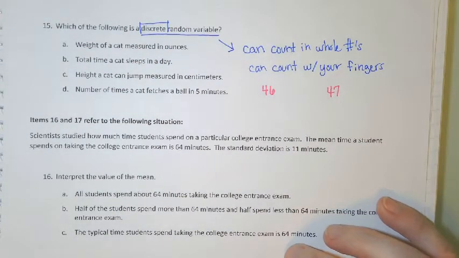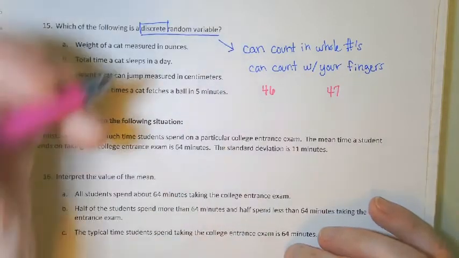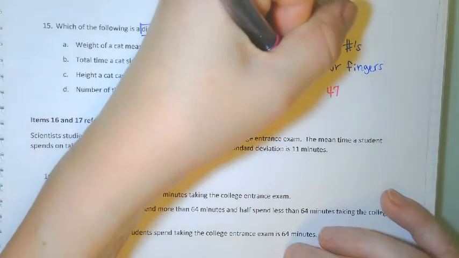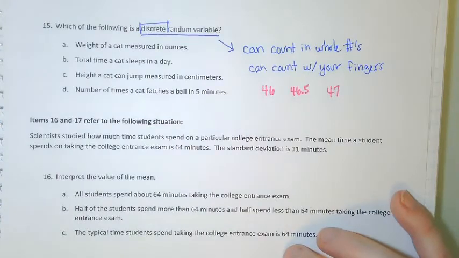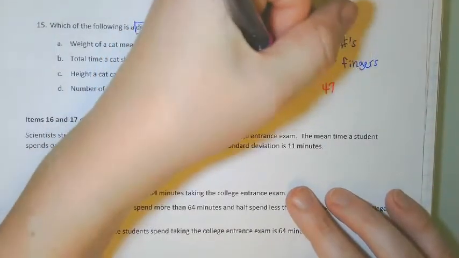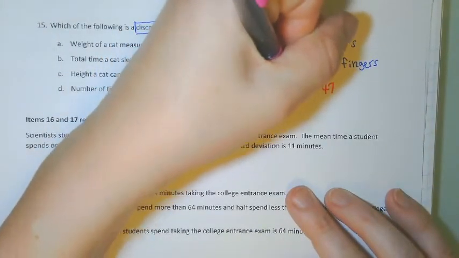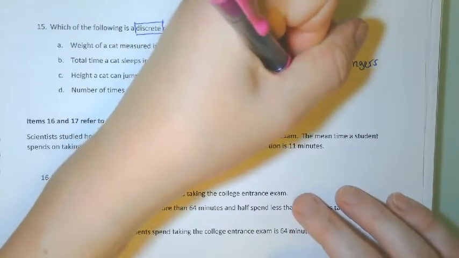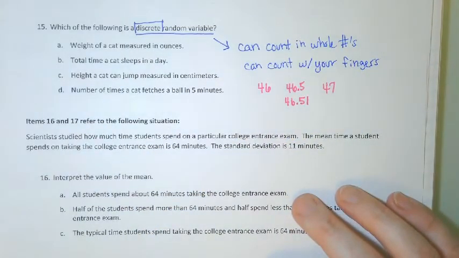But there's also values in between those two numbers that are possible. It's possible the cat weighs 46.5 ounces. I could take it out to another decimal place. Let's say the cat weighs 46.51 ounces.